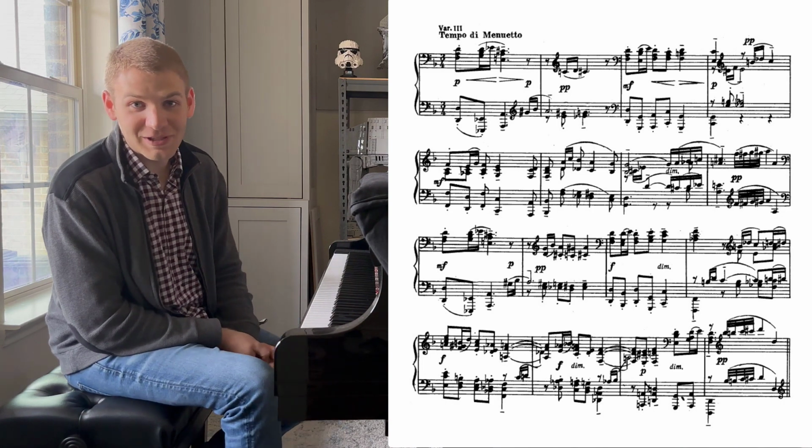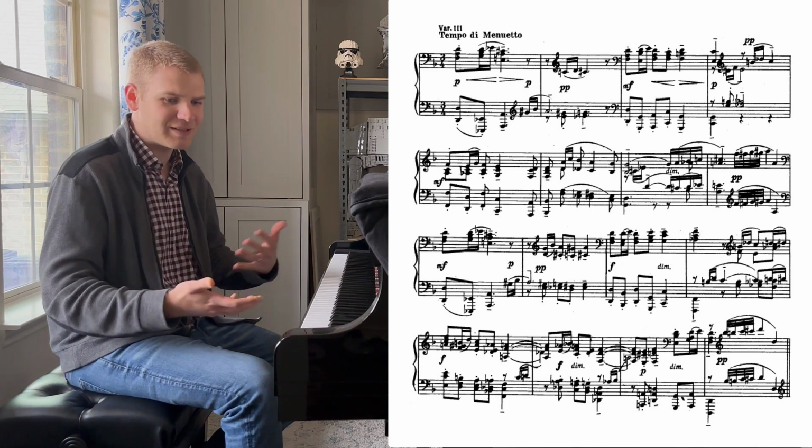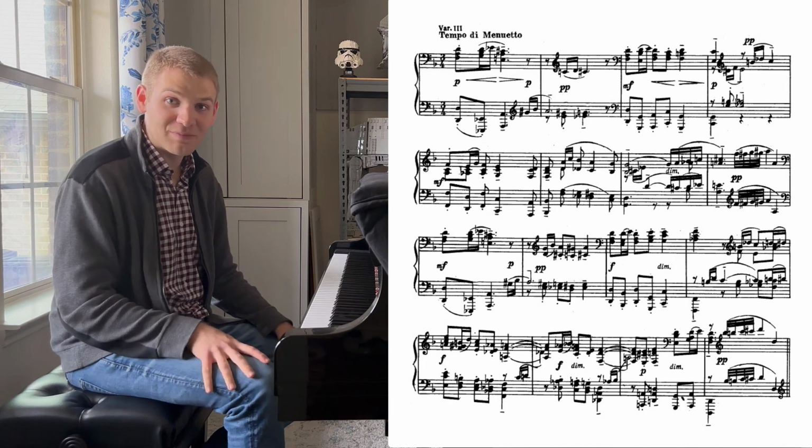So that is variation number 3. It's a rather peculiar variation, lots of rhythmic variety and some strange harmonies that Rachmaninoff takes the theme to.